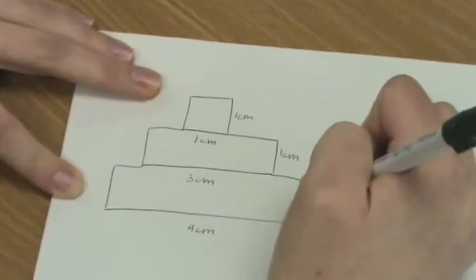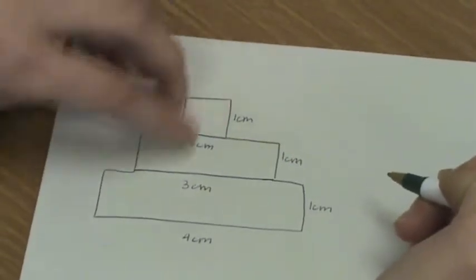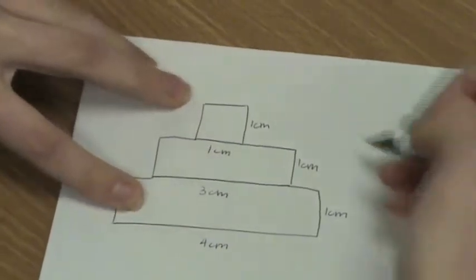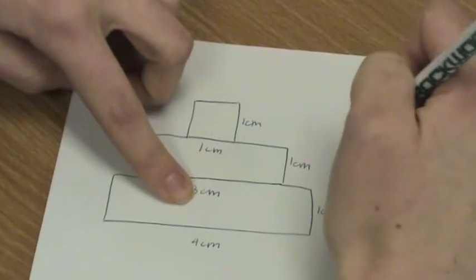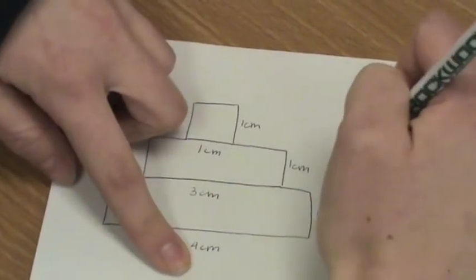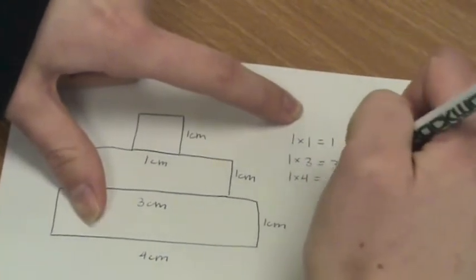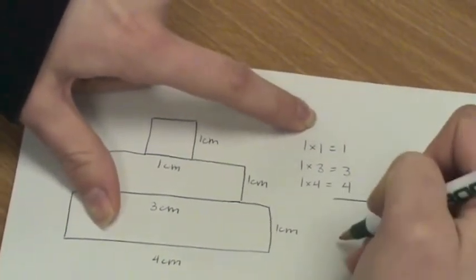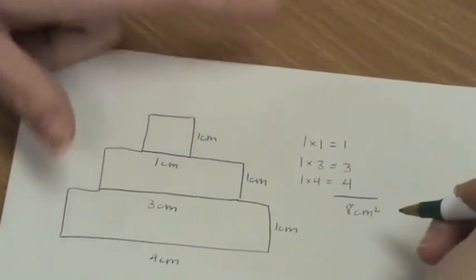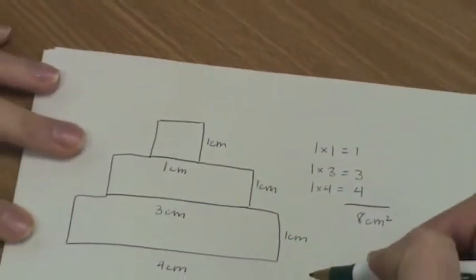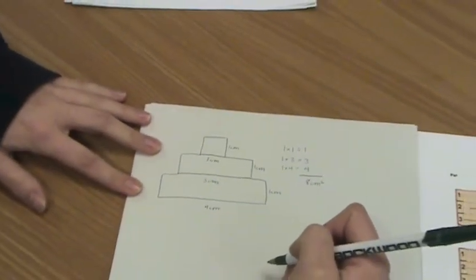And so we can calculate the total area of this pyramid by taking the area of each individual rectangle, which would be 1 times 1, 1 times 3, and 1 times 4. And when we add all of these values up, we're going to get that the total area of this triangle is 8 centimeters squared. While this gives us a very rough estimate of the total area of the specimen, we could get a better approximation.